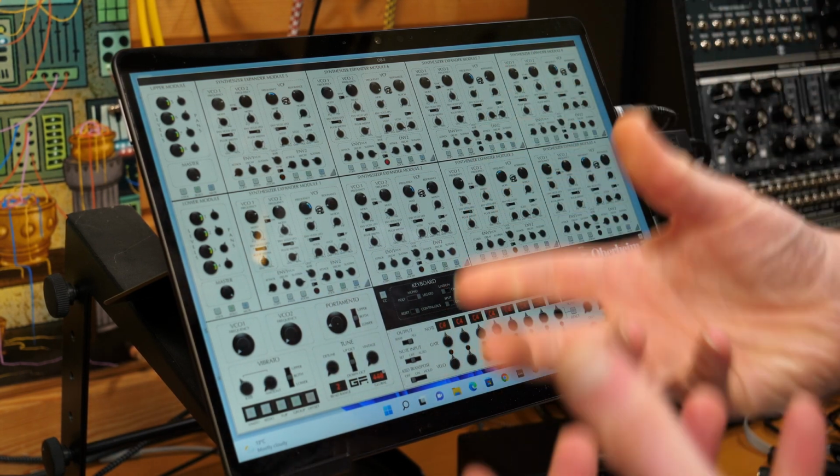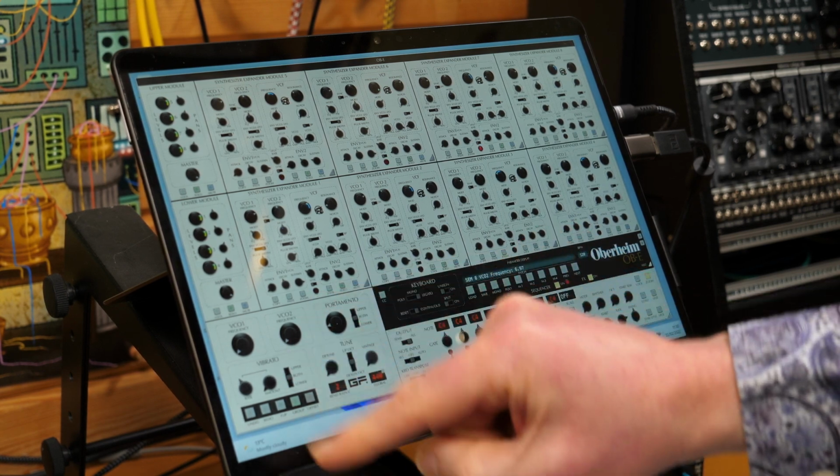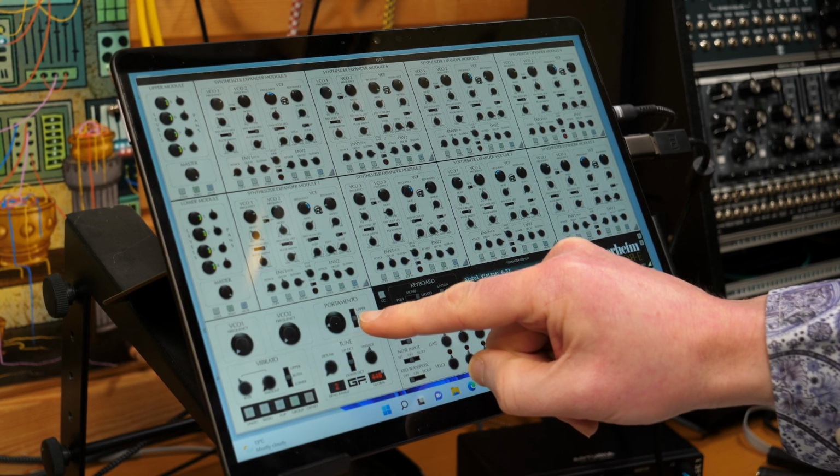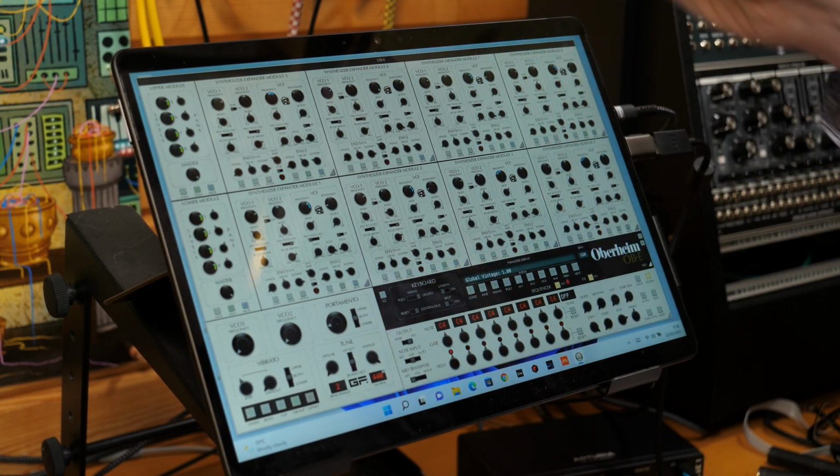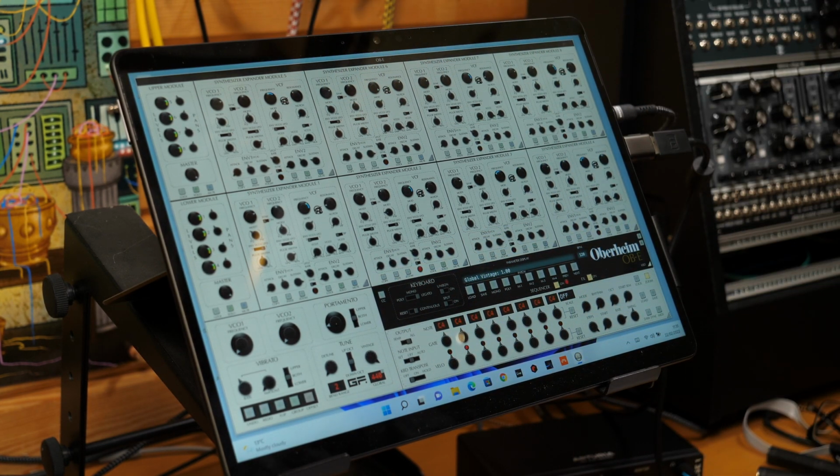In version 2 it has this new function called Vintage, which you can dial in, which adds different variations to each of those individual modules.